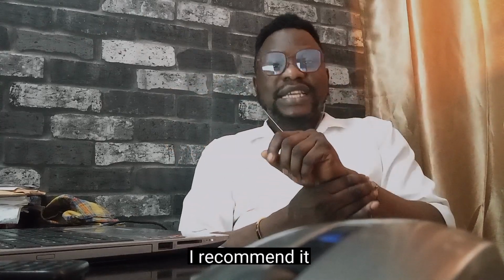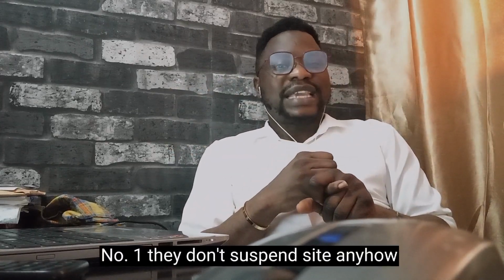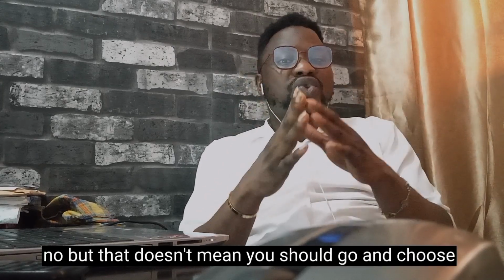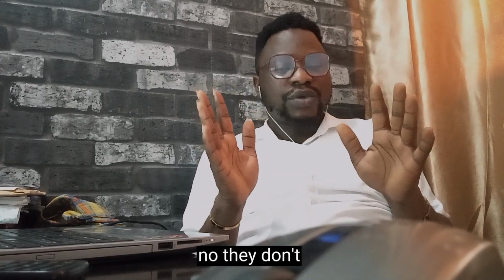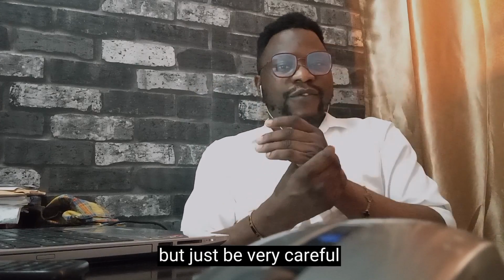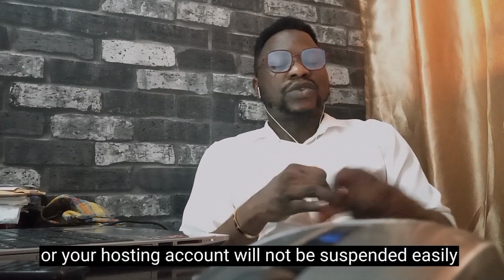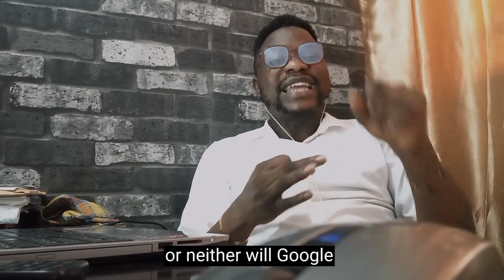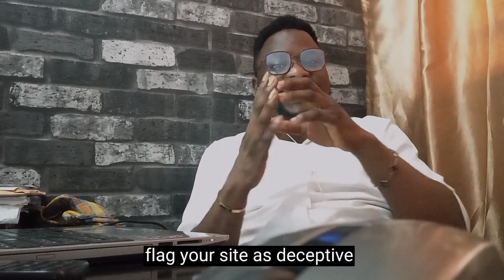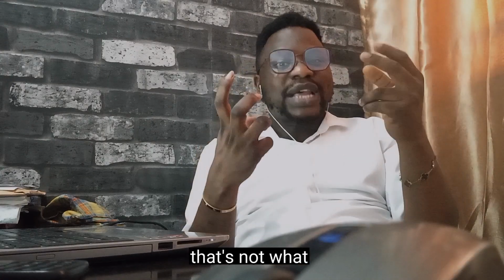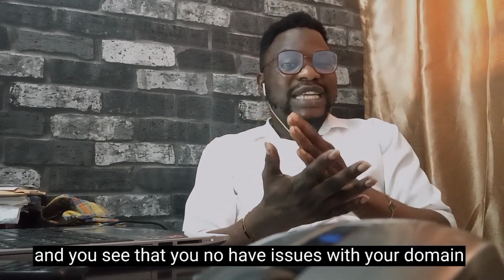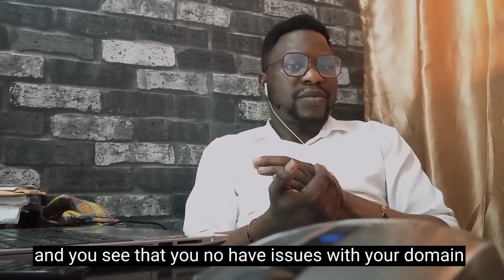I recommend it. Number one, they don't suspend sites anyhow. But that doesn't mean you should go and choose just any name. No. Just be very careful. So if you follow this rule, your domain will not be suspended easily, your server or your hosting account will not be suspended easily, and neither will Google flag your site as "deceptive site ahead." Understand what I just explained to you, and you will not have issues with your domain.